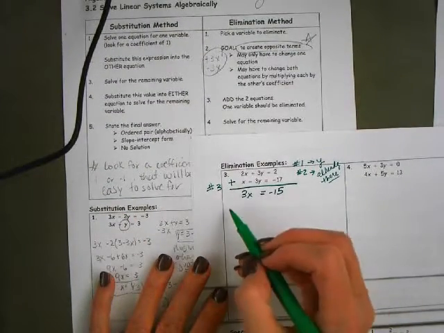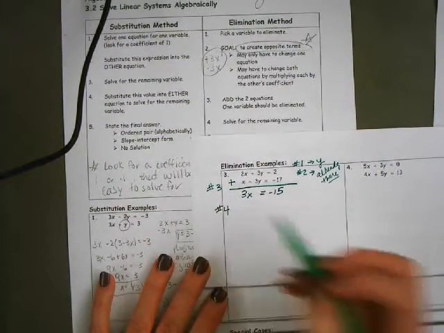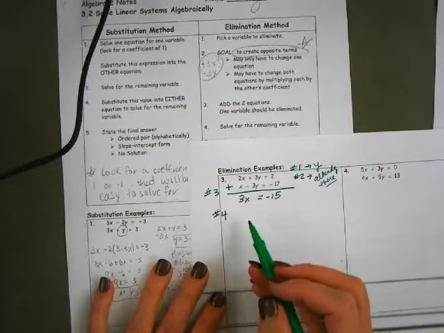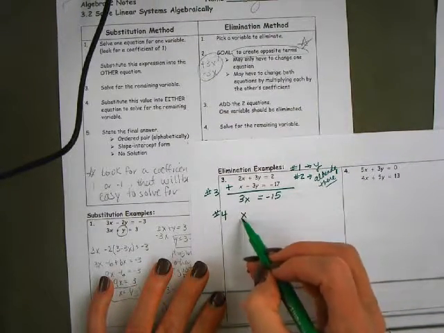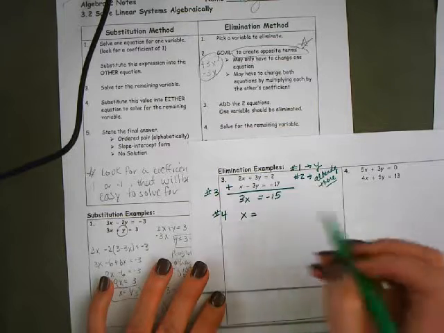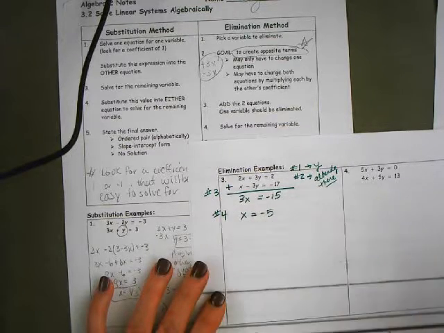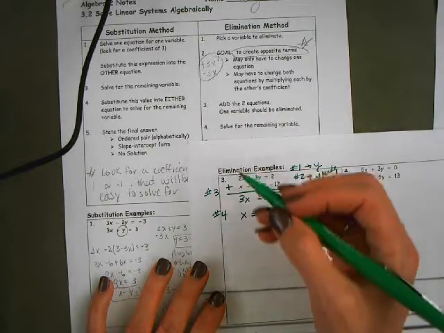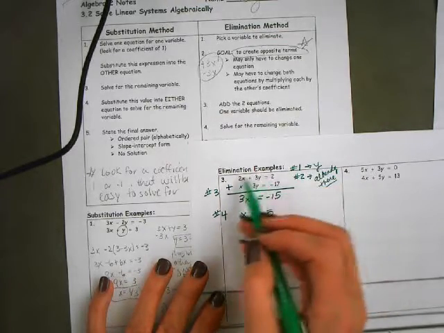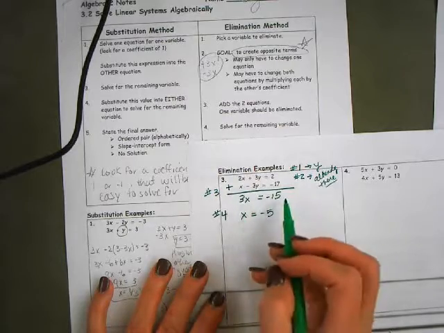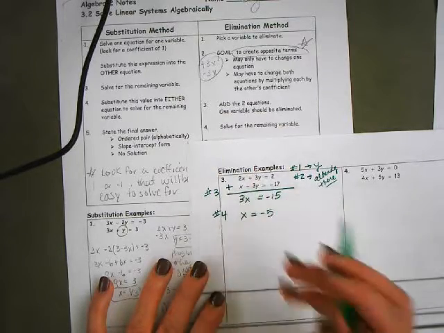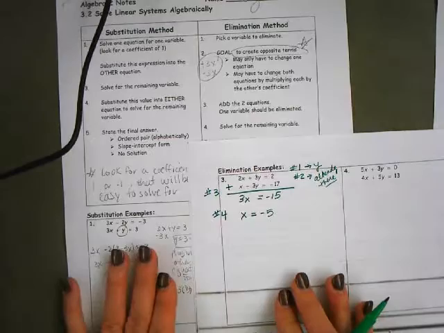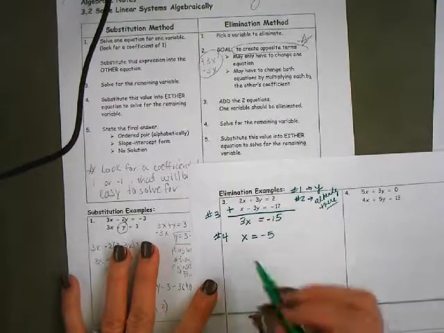Alright, so number 4 is now we get to solve for the remaining variable. Okay, so solve for x. So what does x become? Negative 5. Okay? And now that I have what x is, I can just plug it into an equation. You want to plug it into the top 2, not what you eliminated, right? You want to plug it into the 1 and the 2 and solve for the other variable now. Okay? So you substitute into either one of them.